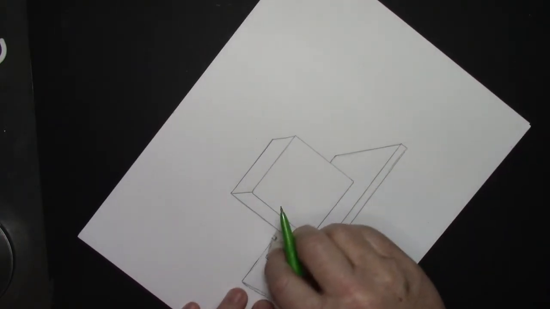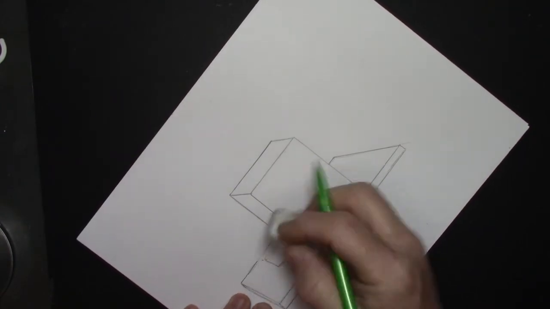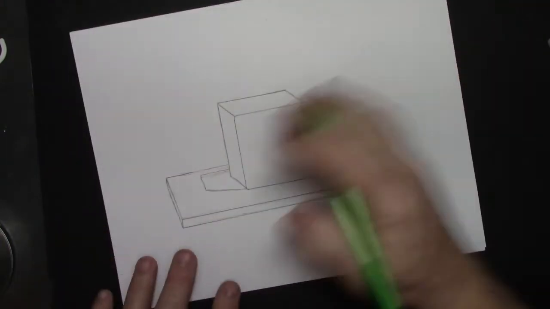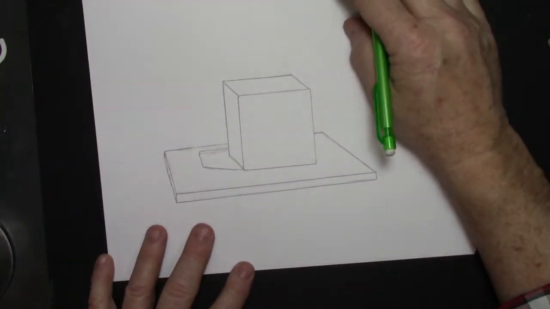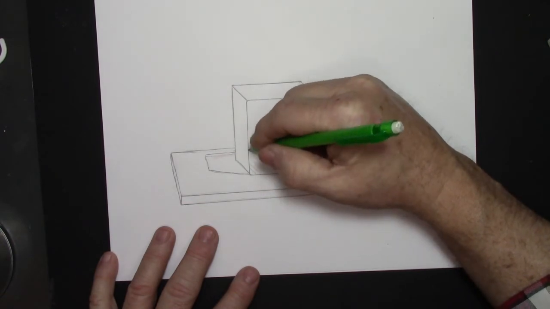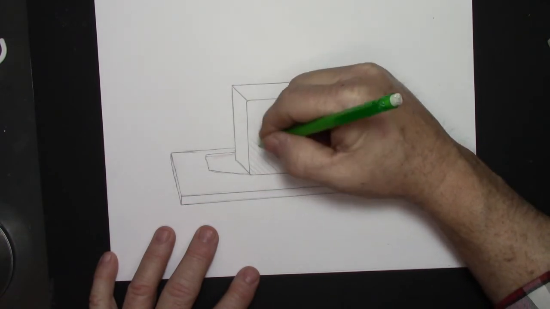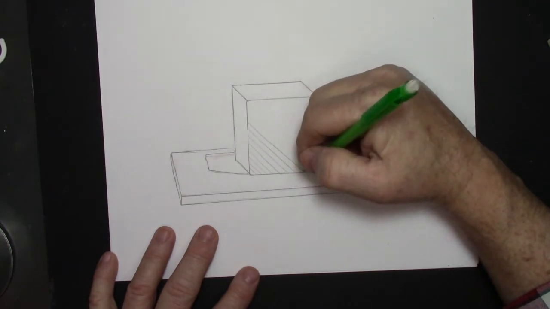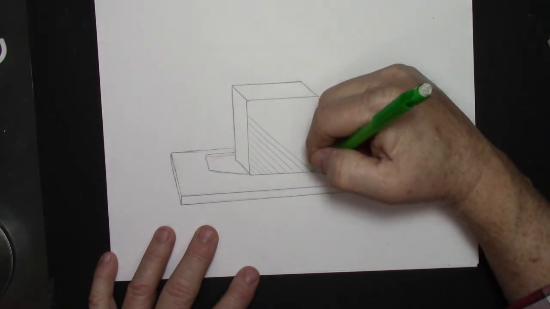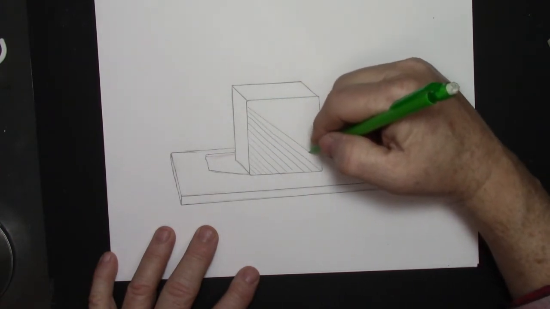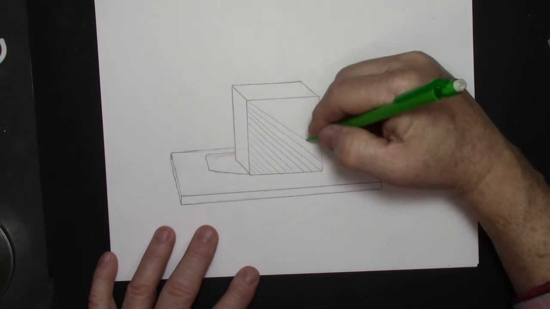Okay. Now for the hatching. Hatching is simple in that you just put lines across. I'm going to go fairly slow so that I can keep it neat. Now if you draw these real dark and bold, it's just going to look like you have a pattern on the face of this cube or box.